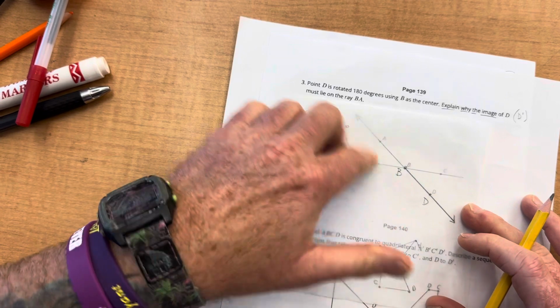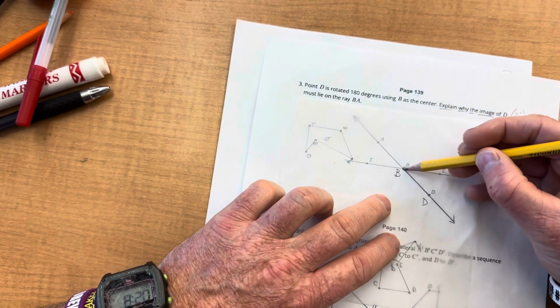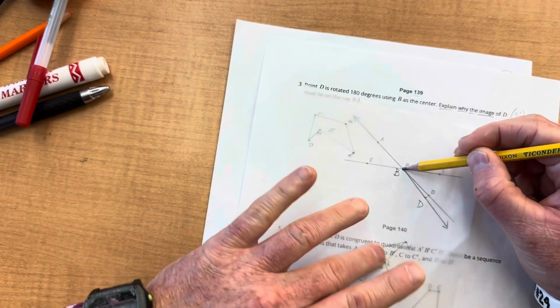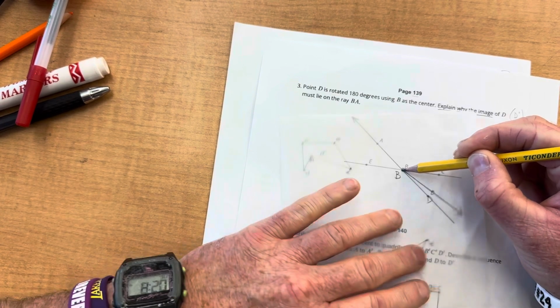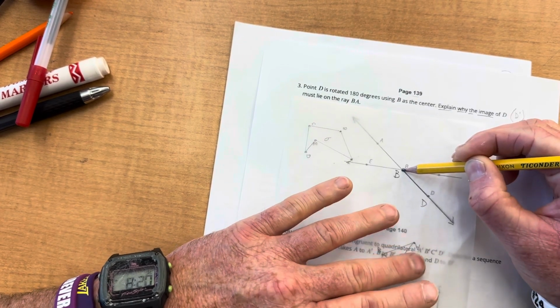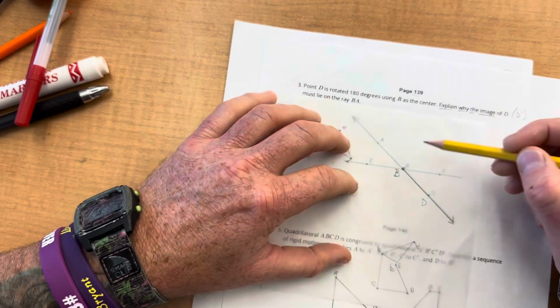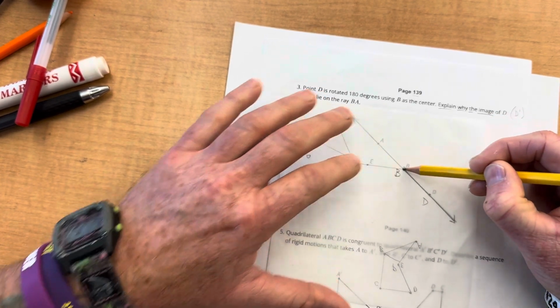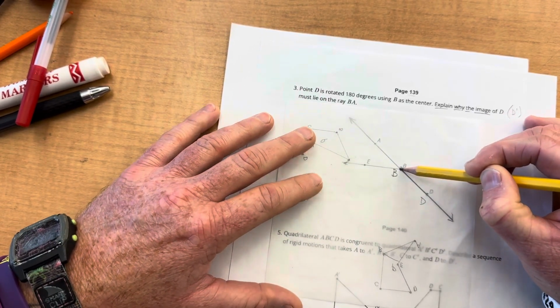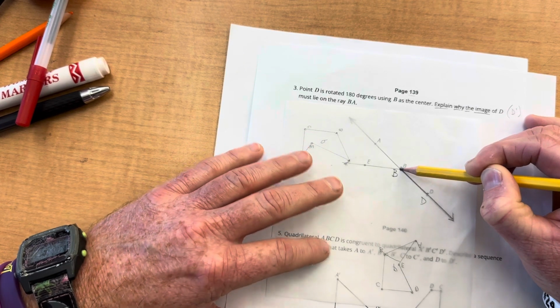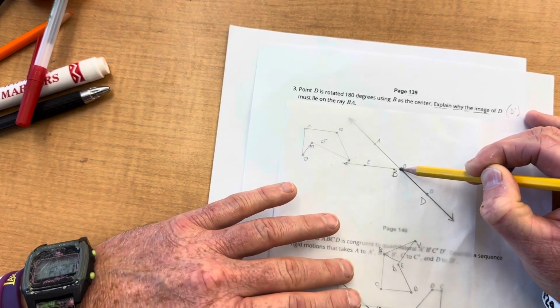Well, after a 180 degree rotation with center B. Now, if it's 180, you can go either direction. Well, 360 as well. Multiples of 180 allow you to go in either direction. So 180 or 360 is pretty much the only you'll ever see. But here goes ray BD, which I traced.